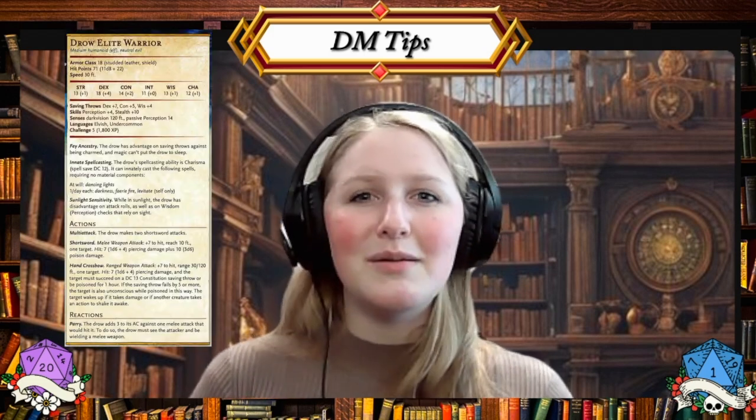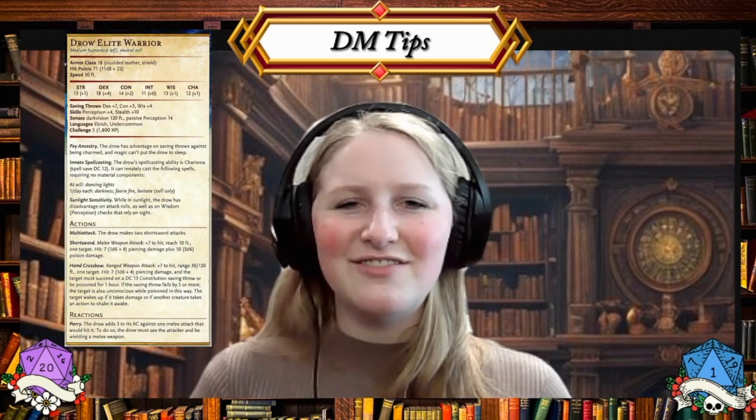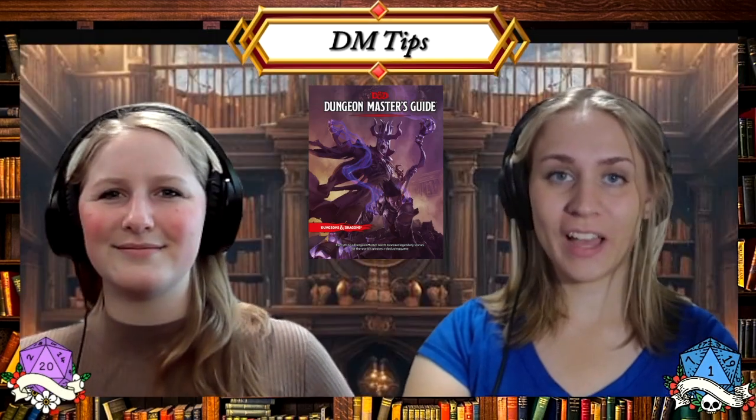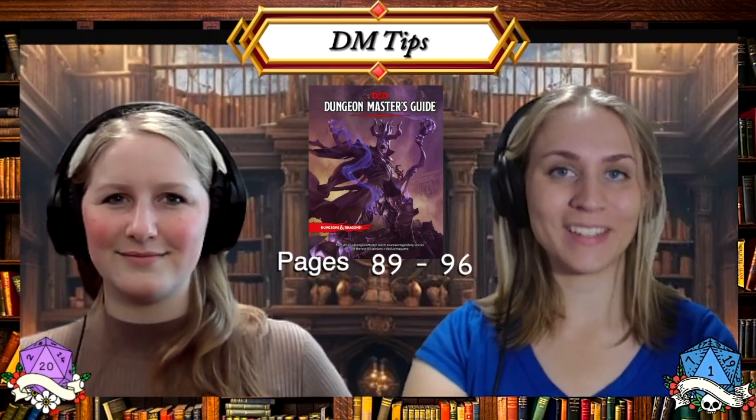This I cribbed off of the Drow Elite Warrior stat block in the Monster Manual and just modified it to fit Esmond better. The Dungeon Master's Guide on pages 89 through 96 have several charts you can use to help you make the basics of a detailed NPC.